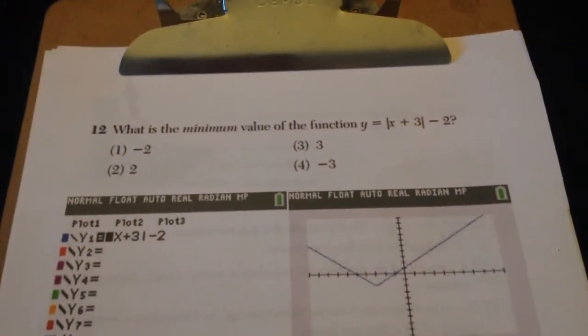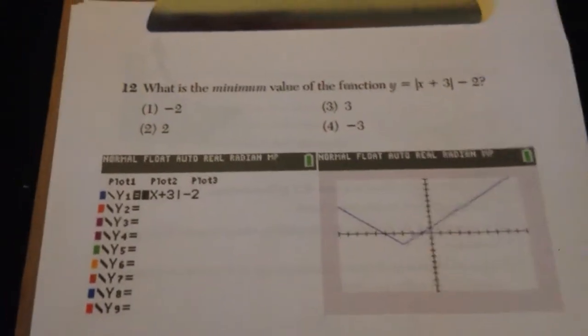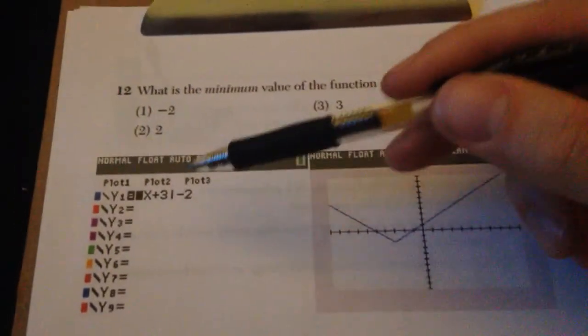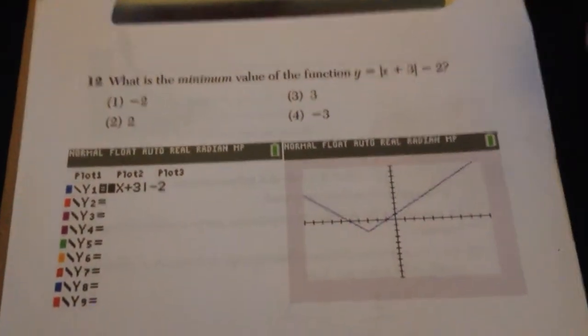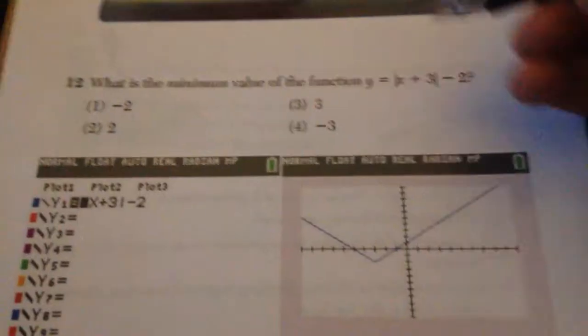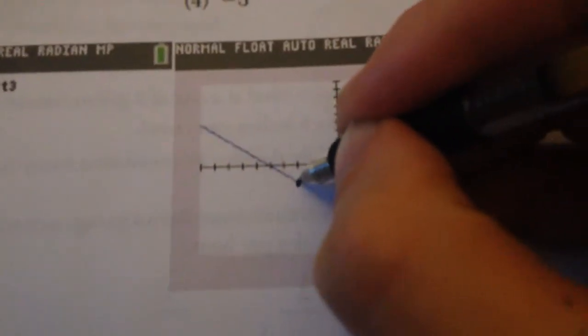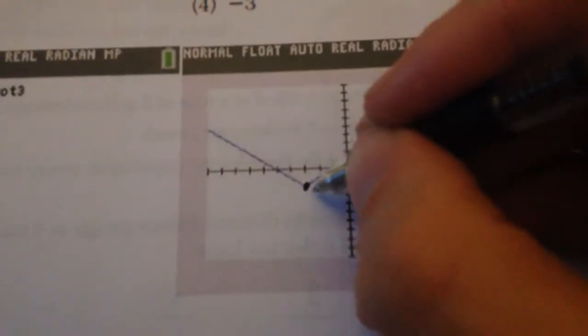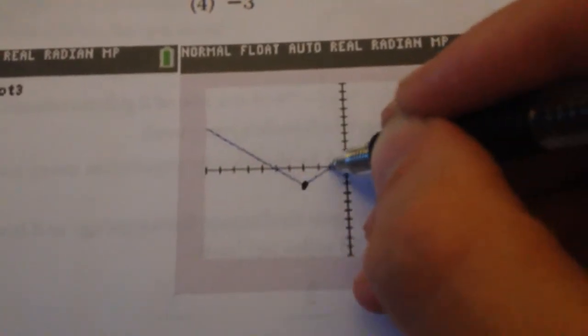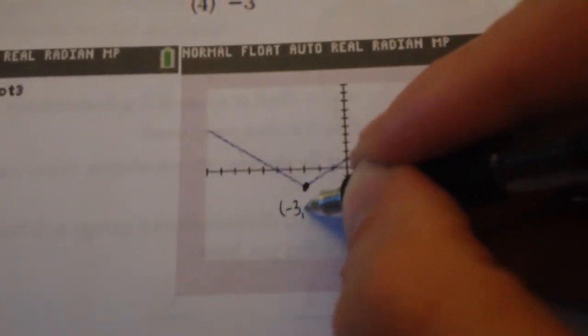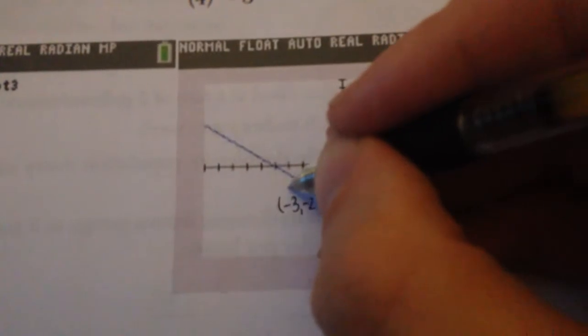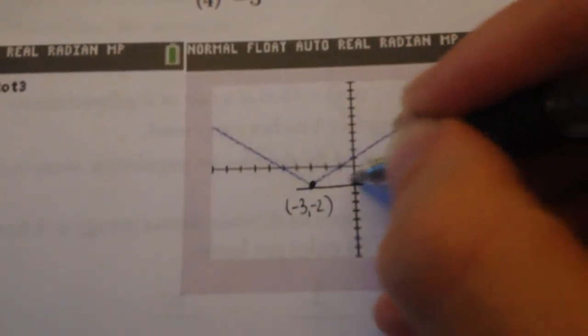Number 12, what is the minimum value of this function? I went to my calculator and typed in the absolute value of x plus 3 minus 2. This is actually the graph. So when we're talking about the minimum value, we're talking about the lowest y value. So this point right here is my minimum value. It looks like the coordinates are -3, -2. So the lowest value is -2.